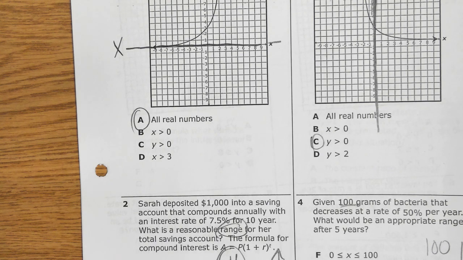All of this is homework? All of this is not that much.